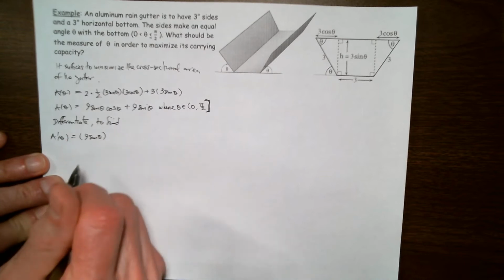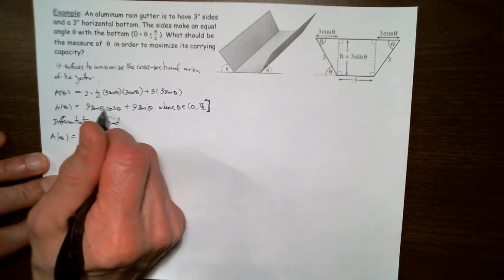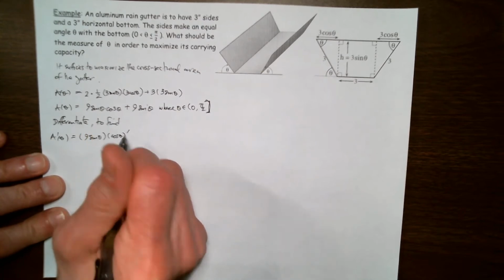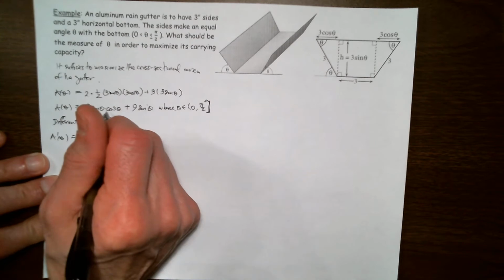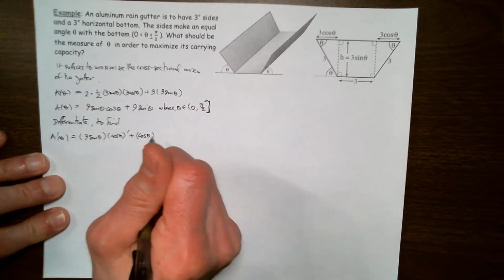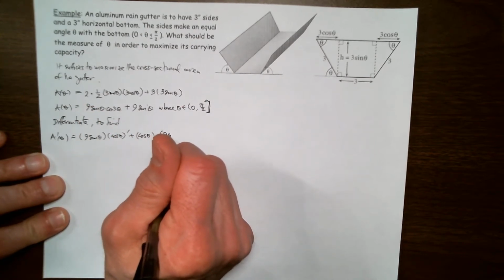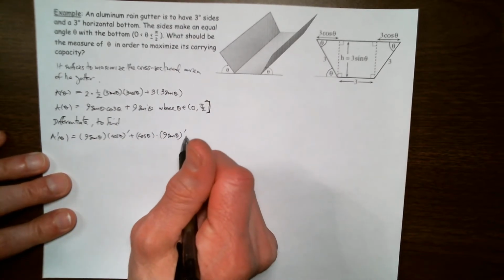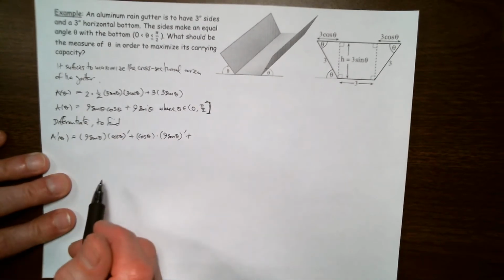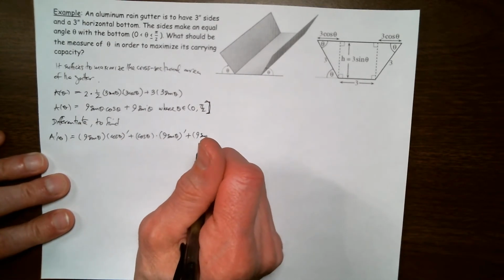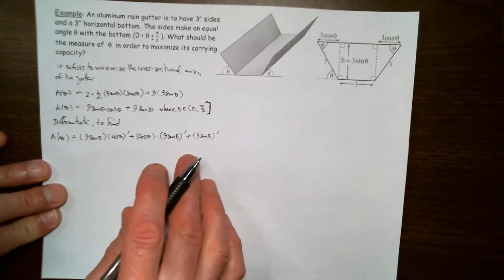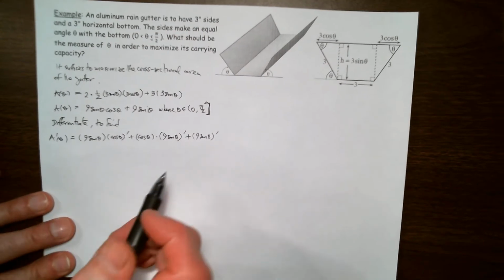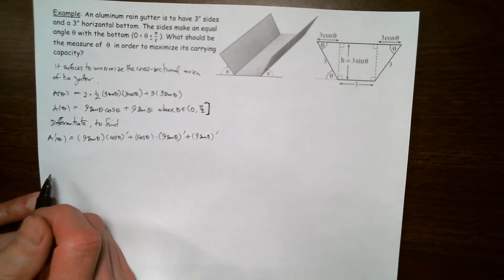We take our first function, 9 sine theta, times the derivative of the cosine of theta, plus the second function, cos theta, times the derivative of the first, the derivative of 9 sine theta. And then to that, we must add the derivative of 9 sine theta. This represents the formula for the derivative of the area in terms of the angle theta.